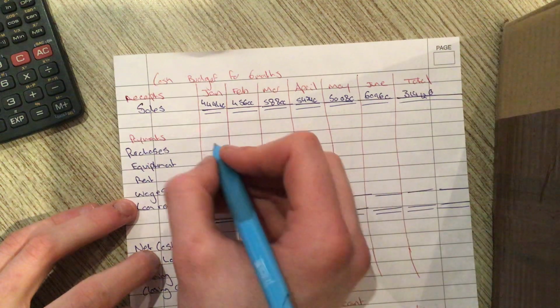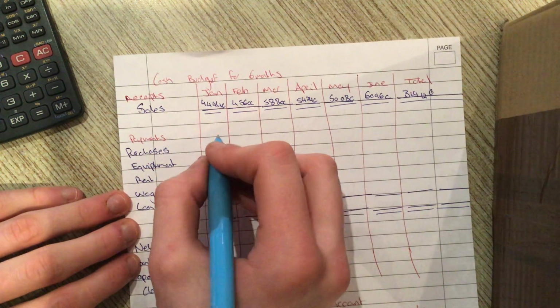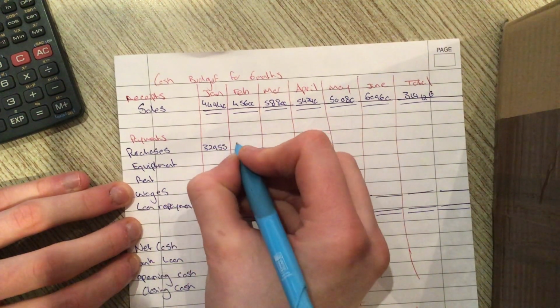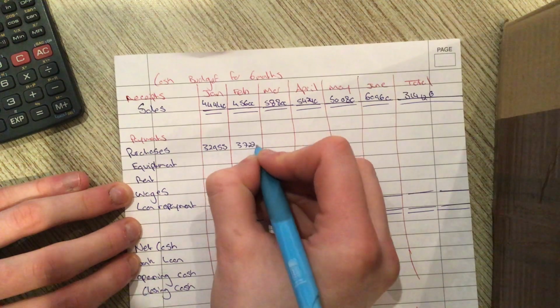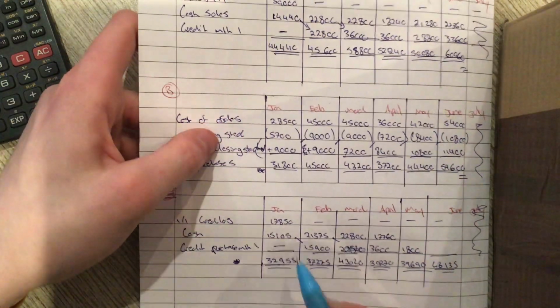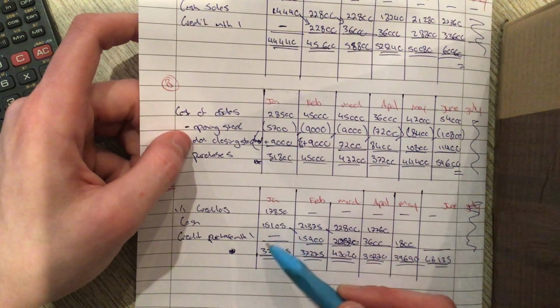So purchases, I've already done my purchases account there, and it was 32,955, and 37,275. Again, lads, all these are going to be taken from what we've just calculated, which was here. So that's my purchases, but this is the total amount that is payable in my cash budget.